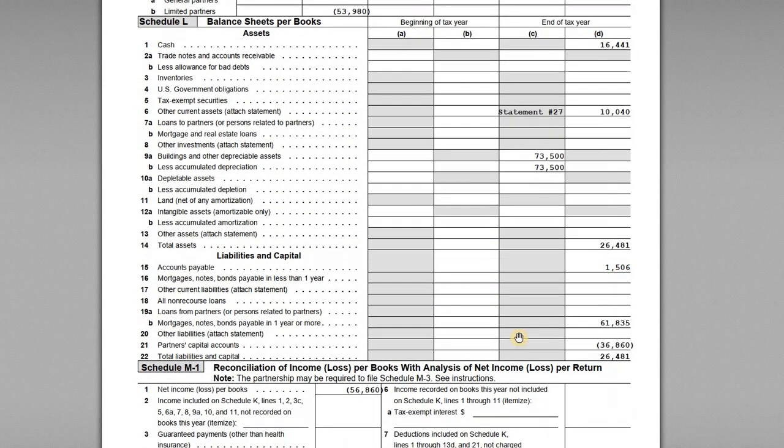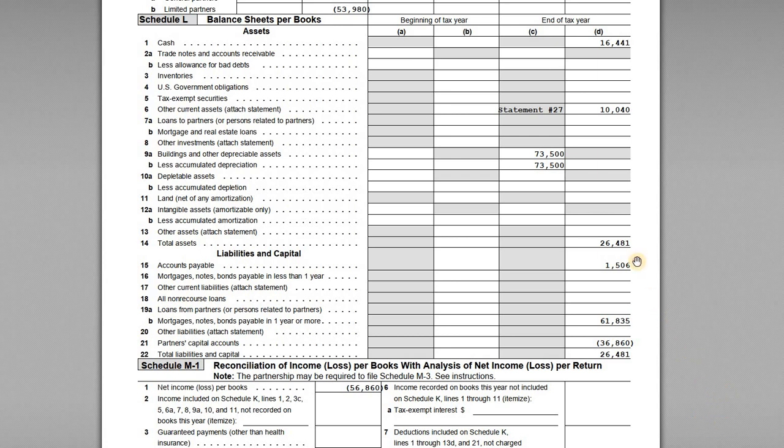Okay, so the balance sheet here, in the liability section, remember we have accounts payable, and then we have line 19B for mortgages, notes, bonds payable. Those are the notes, the balances owed on the truck and the tractors. So we have $1,506 in AP, and then $61,835 in long-term debt. Now, remember, with the long-term debt, the owners had to sign a personal guarantee to get the financing.